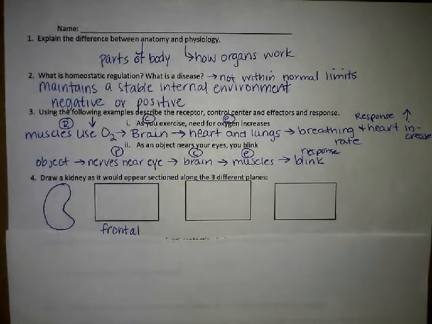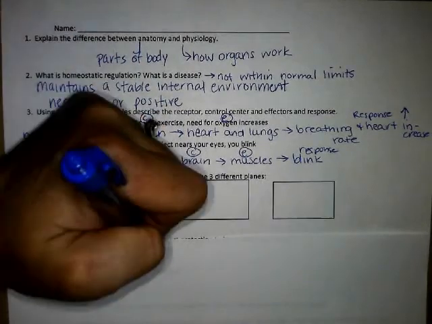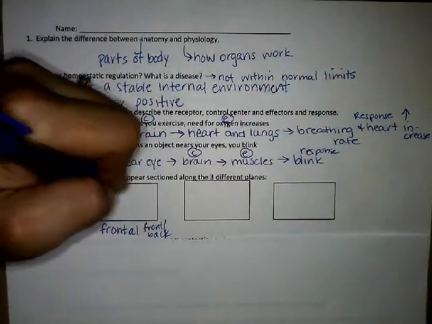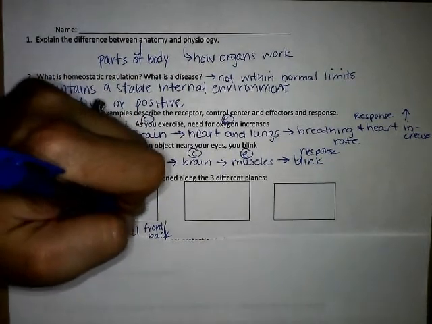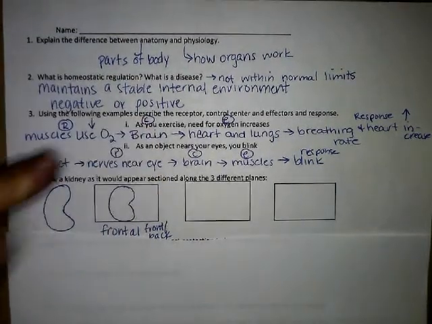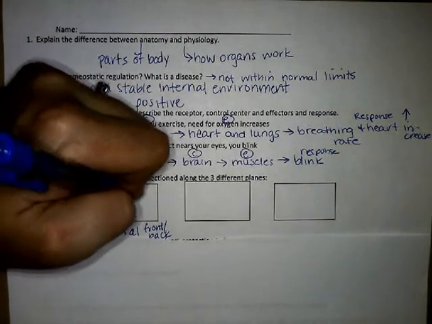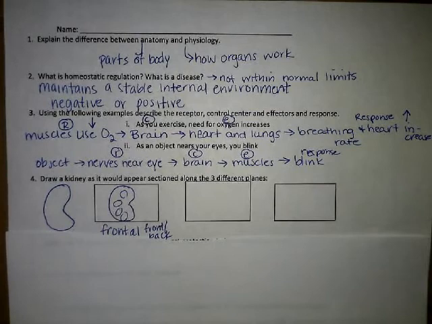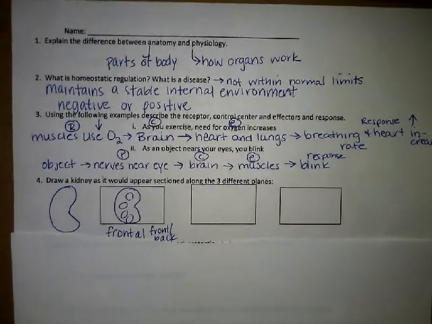So kind of opening the cover, and you'd have a front and a back portion. So if we were to draw this, it would look the same basic shape as what we had to begin with, but you would see the stuff on the inside of the kidney. So we would be able to see the internal structures of the kidney.